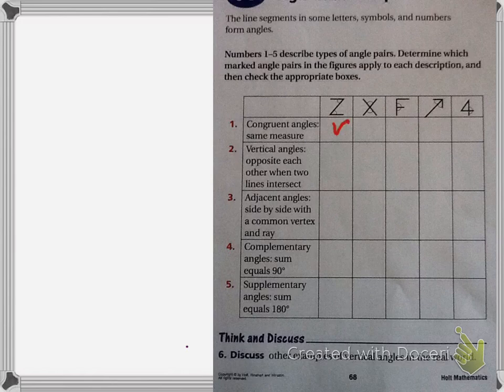I see another marked congruent angle pair in the letter X. That's true. In F, I see two angles that have that congruent symbol. Check. And that arrow is kind of hard to tell, but there are two congruent angles up at the top, right there. And that number 4 on the outer edges, I see two congruent angles. That's true.